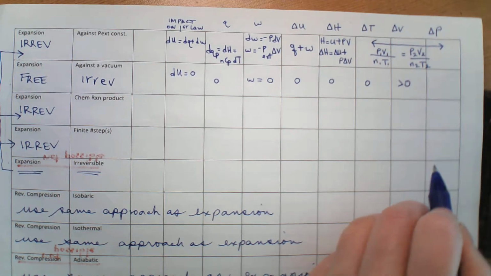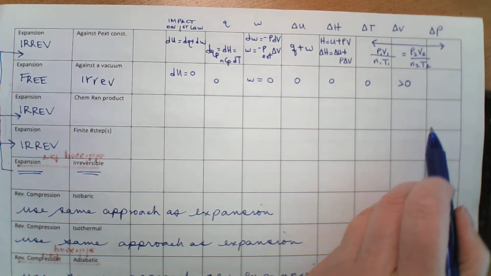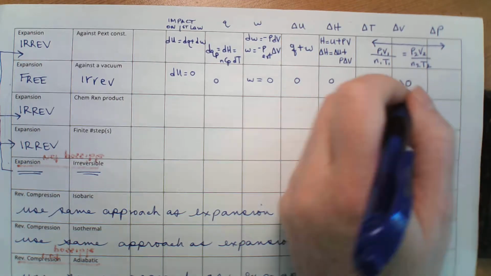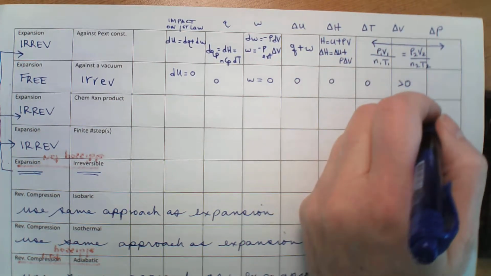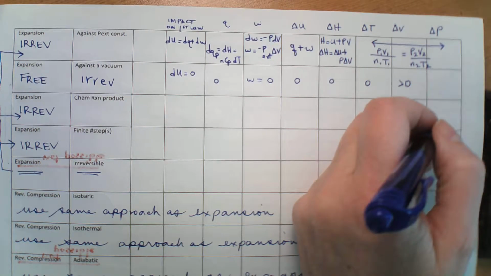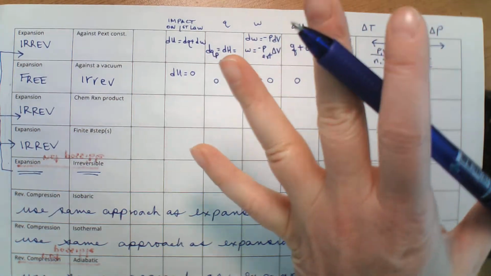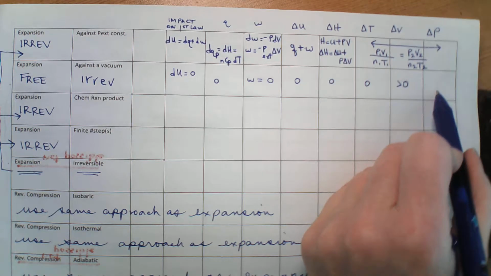greater than 0 because it's expanding into a bigger space, and so there'll probably be a pressure drop of the gas, but it's working against a vacuum, so really all it's doing is expanding into the available volume.